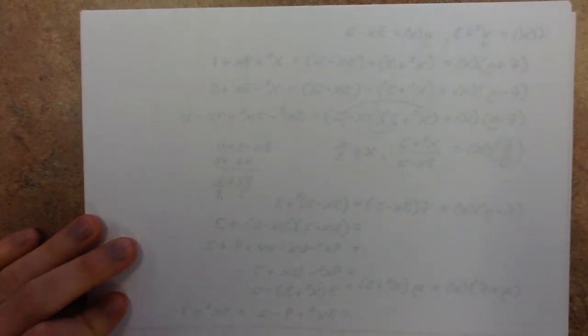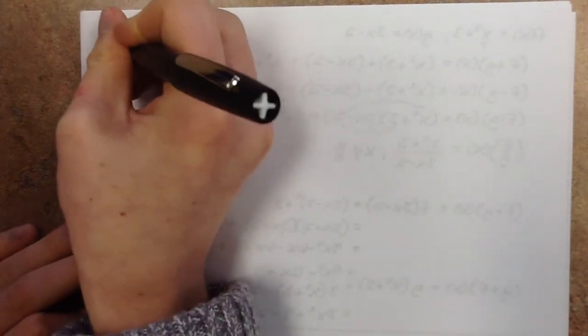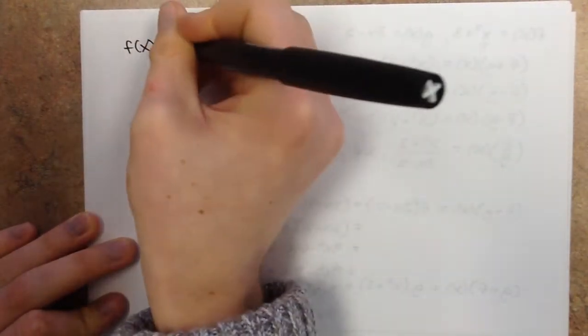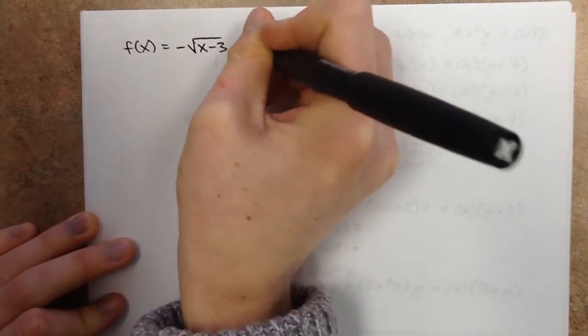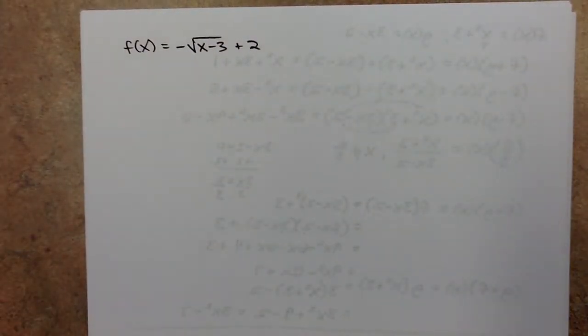All right, so that's my 6.2 stuff. Let's move on to 6.3. Section 6.3 was all about graphing square root functions and graphing square root inequalities. Okay, so I'll give you guys an example of each. So let's say we wanted to graph f of x equals negative square root of x minus 3, plus 2. Okay, so we're going to graph that. We also would have to find the domain and range in these examples.